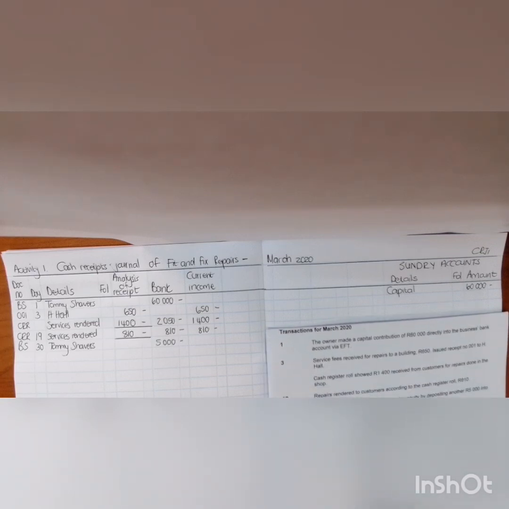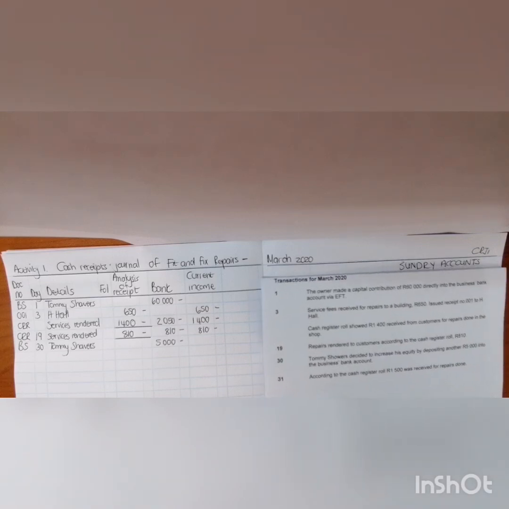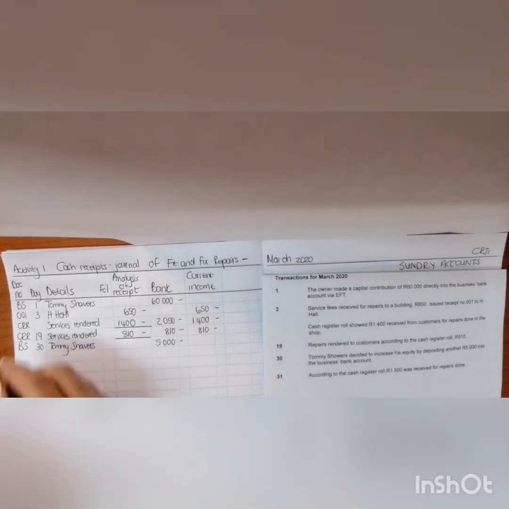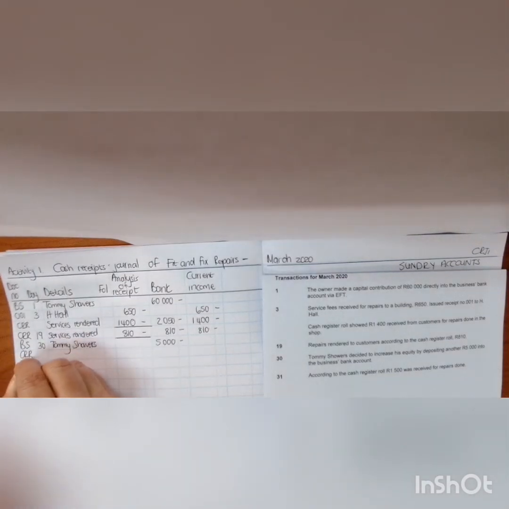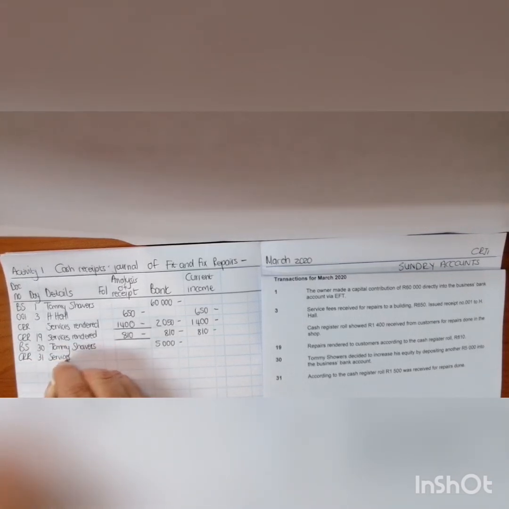Good. The last transaction for the month is on the 31st. According to the cash register roll, I just want to make sure that you can see it there. According to the cash register roll, 1,500 was received for repairs done. So we are once again entering CRR. The day is the 31st. Services rendered in my details column.